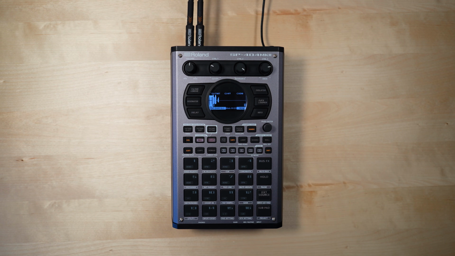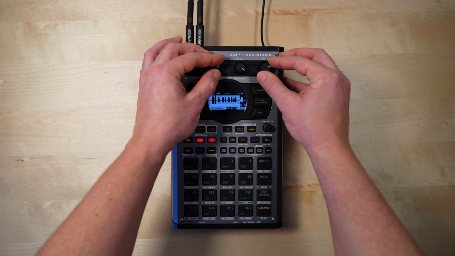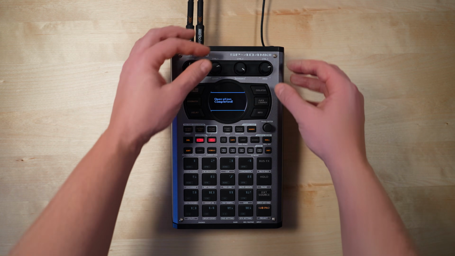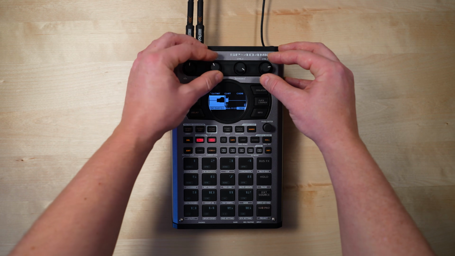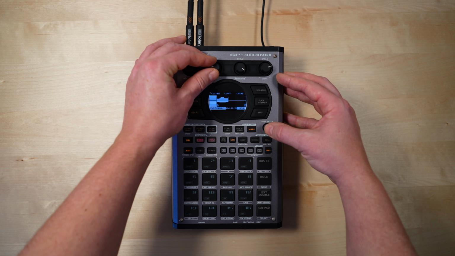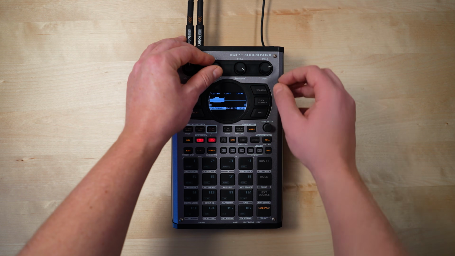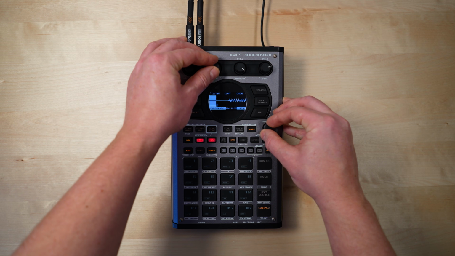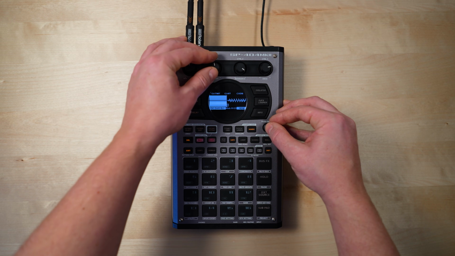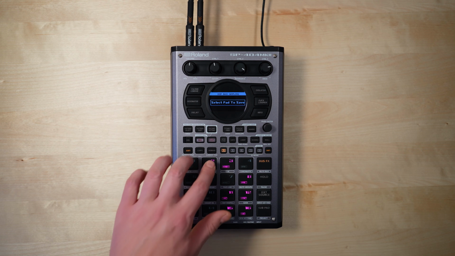Here I am using skip back to find the note with the distortion movement I just played. I can then use truncate to crop the recording. And I can save the new bass note to a pad.